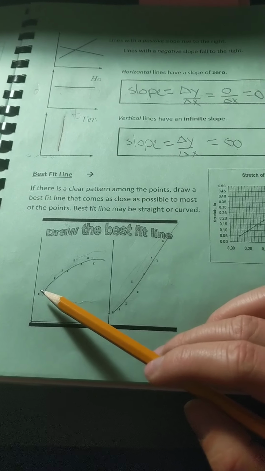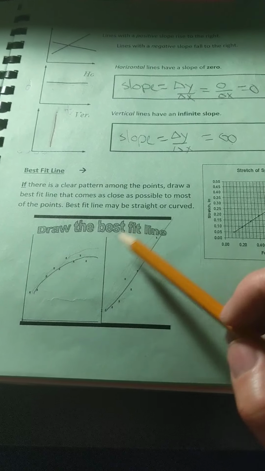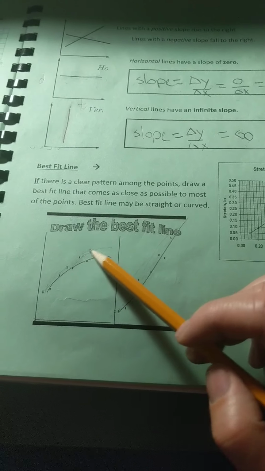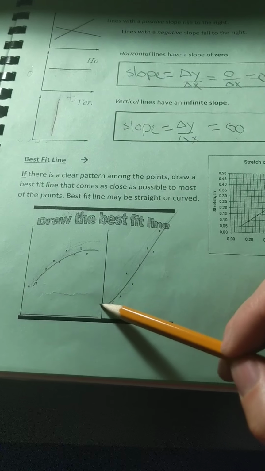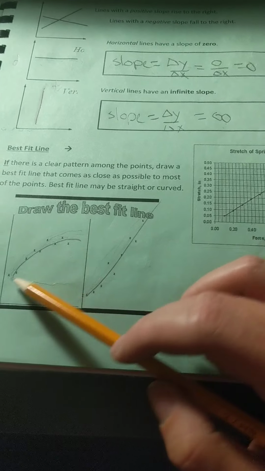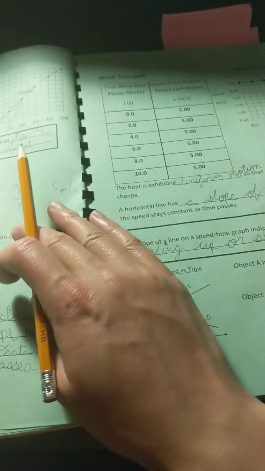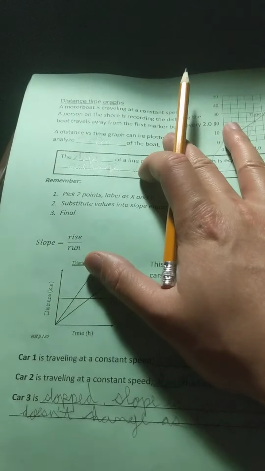We also learned about the line of best fit. The line of best fit talks about how you're going to draw a line through where most of your data points are, right? So most of my data points are here, so I'm going to draw a line like this. Most of my data points are like this, so we're going to draw a line like that. Okay, so we actually ended off here.